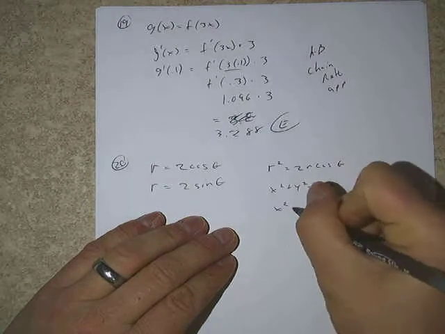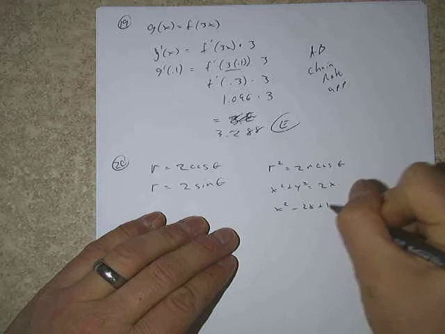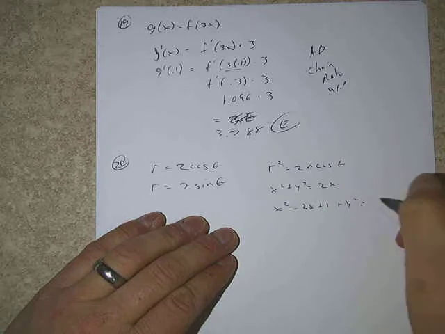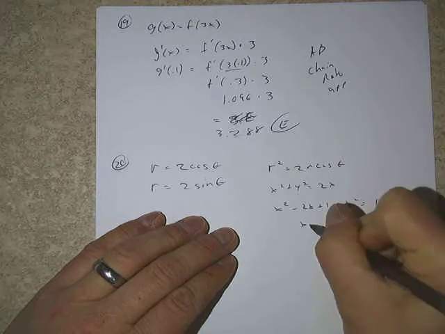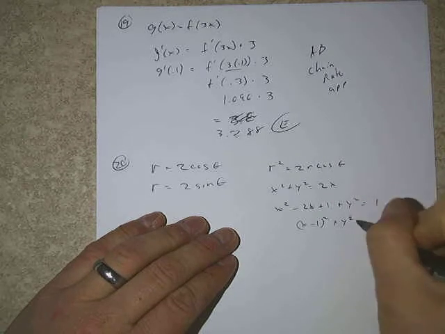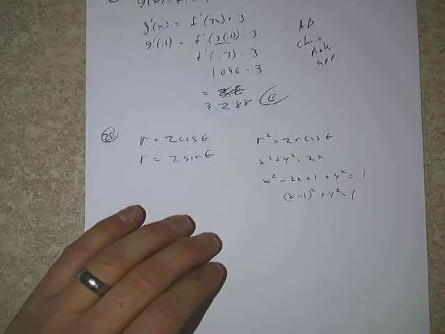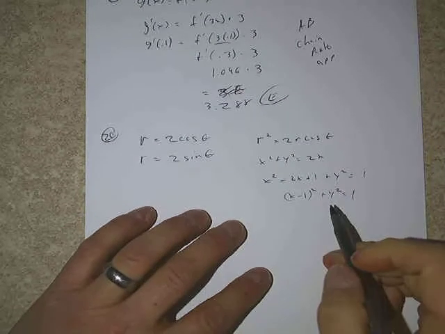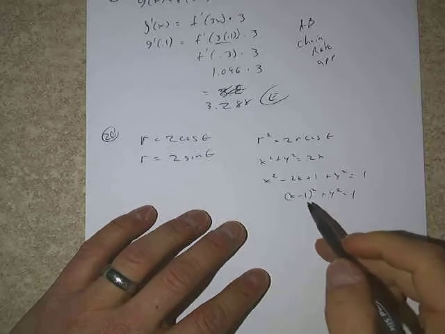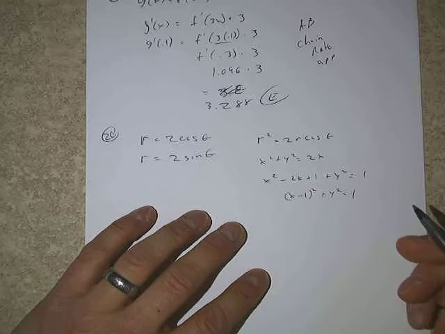So I get x squared minus 2x plus 1 if I completed the square, and 1 over here, so it's going to be x minus 1 squared plus y squared equals 1. So if you didn't remember what shape that was, you could change it to rectangular form and recognize that it's just a circle that's translated 1 to the right.